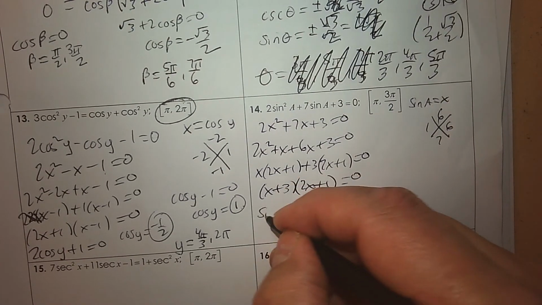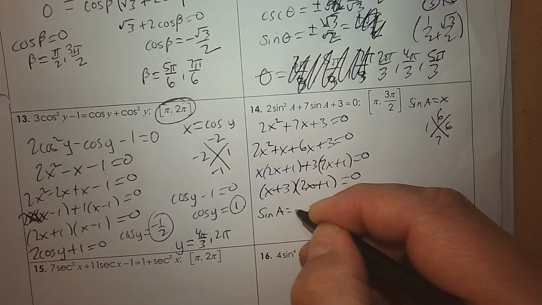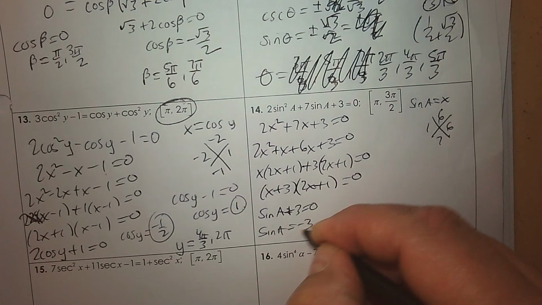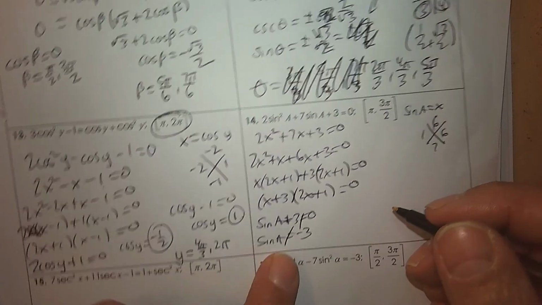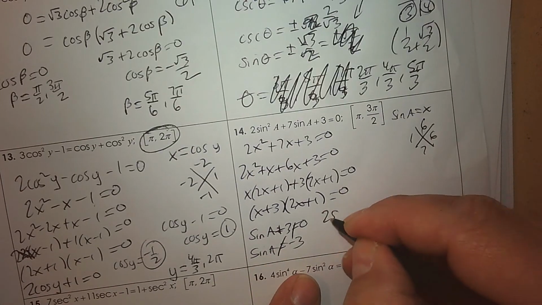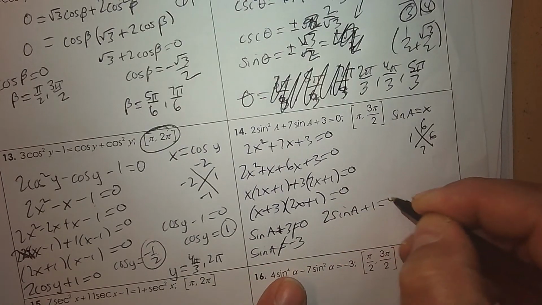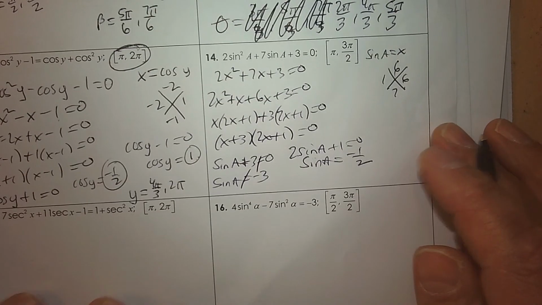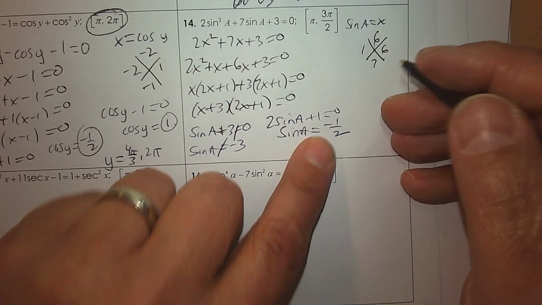So x is sine A plus 3 equals 0. So could sine A equal negative 3? No, that's not possible. So there's no solution there. Then the second one, plug in sine A. So to get sine A by itself, you subtract 1 and divide by 2. Where's the y coordinate negative 1/2?